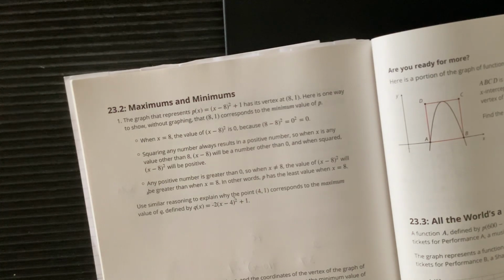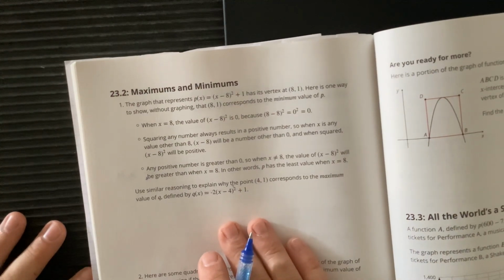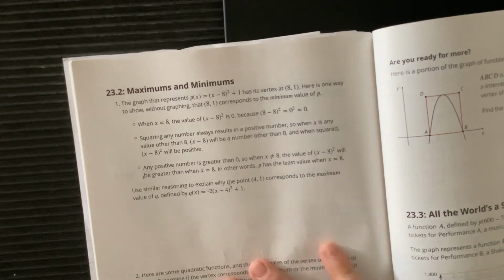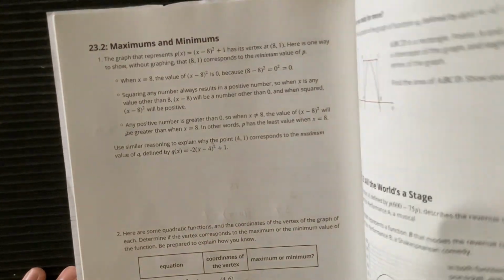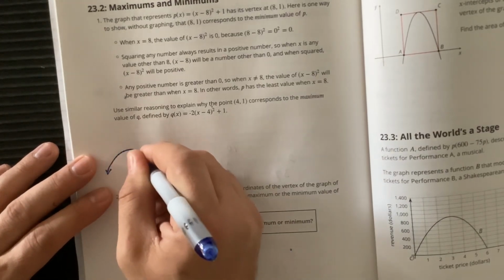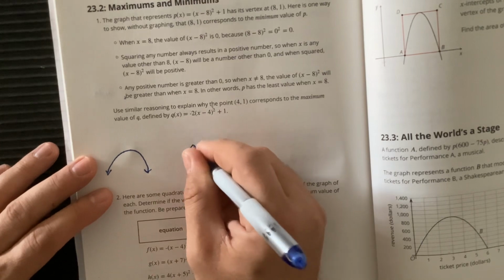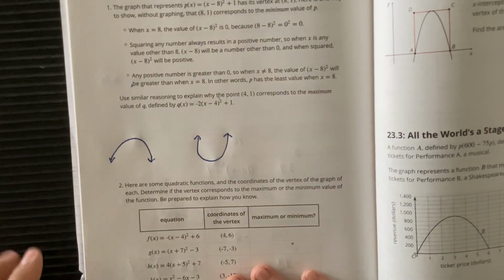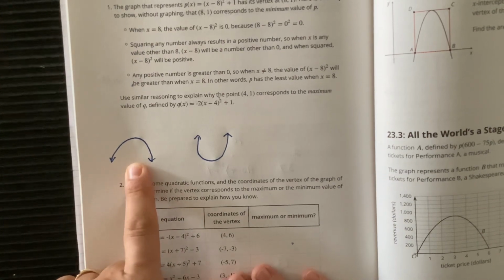Graphs of min and max. Okay, they go through some explanations here. The main point I want you to look at from this first example: there are two things parabolas can do. It's going to open up or down. If it opens down, do you have a min or a max?